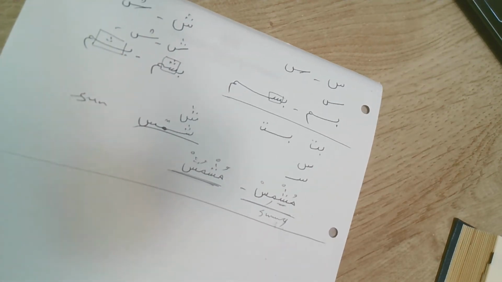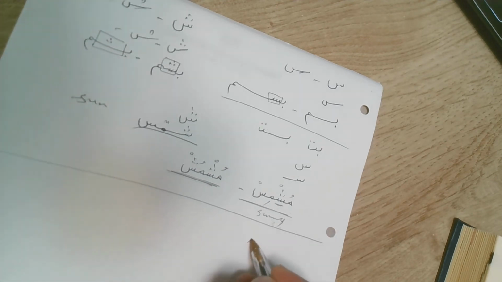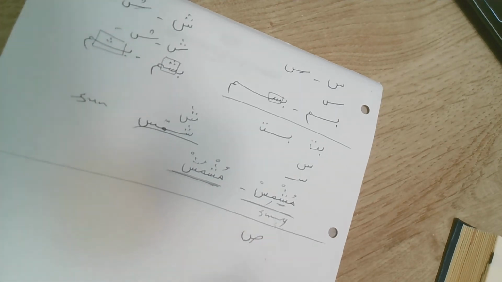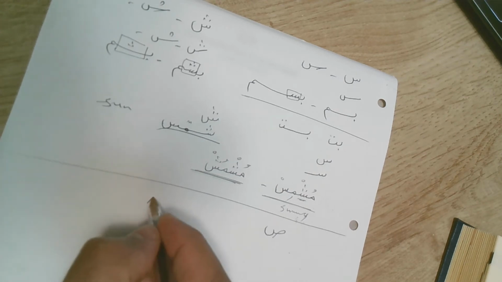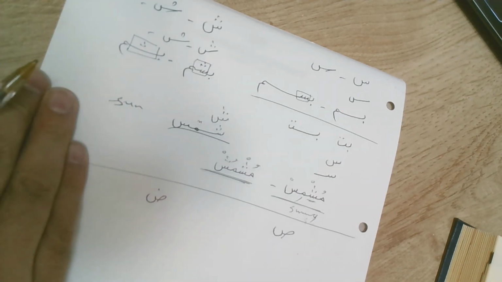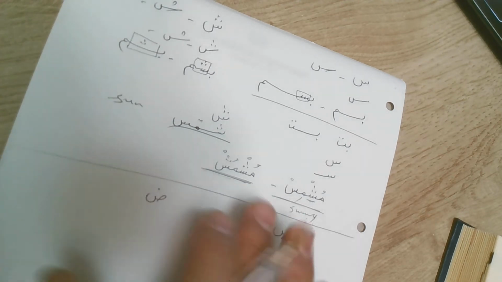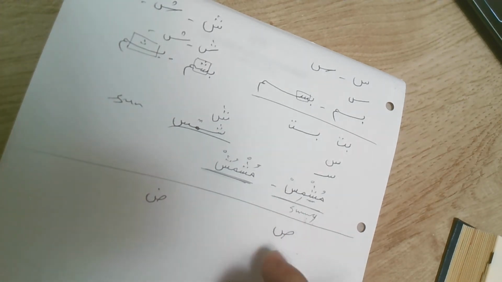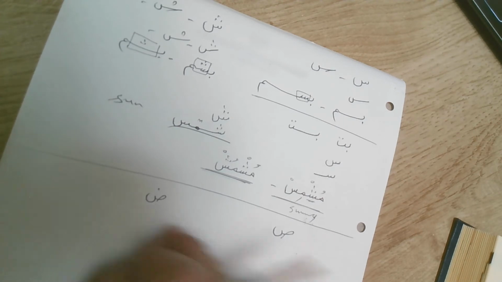Now Sad and Dhad. Sad and Dhad. Exactly the same drawing. Sad and Dhad. And here you have to pay attention to something.